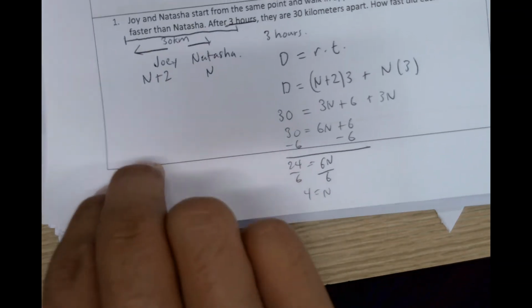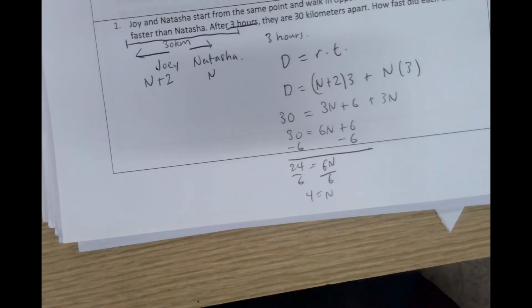Okay, does anyone have any questions about this one? So again, this one, because they're covering the same area and they're moving away from each other, the rates add on to each other, right? The rates add on to each other.